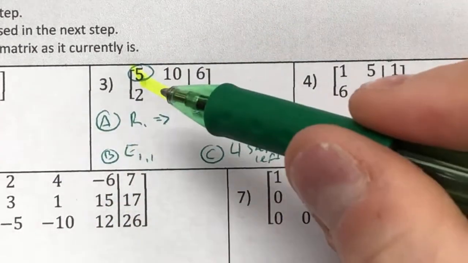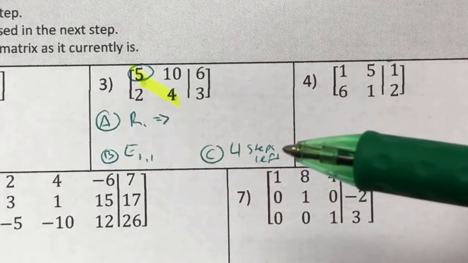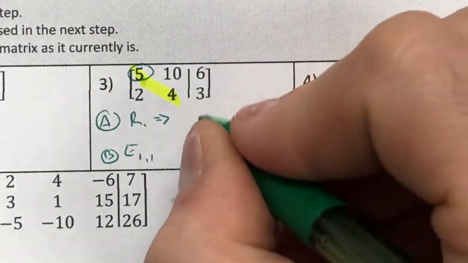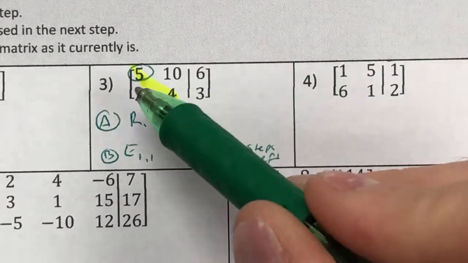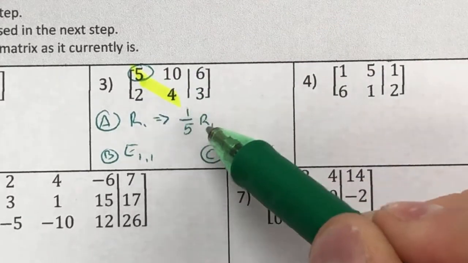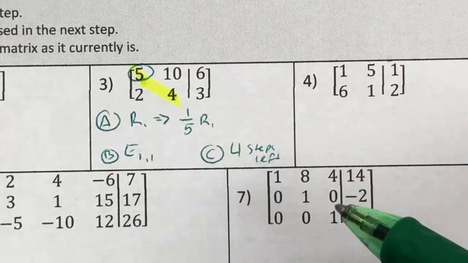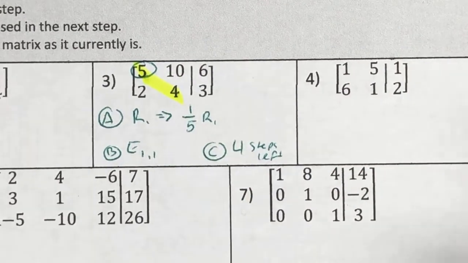And now where you might be tempted to use the second row to cancel out the first, the convention is to go ahead and say, I'm going to multiply by the reciprocal. 1/5 of row 1. I take 5 and flip it into a 1/5, and that will reduce that 5 into a 1. Boom. And there we go.